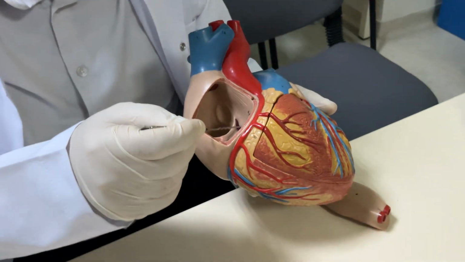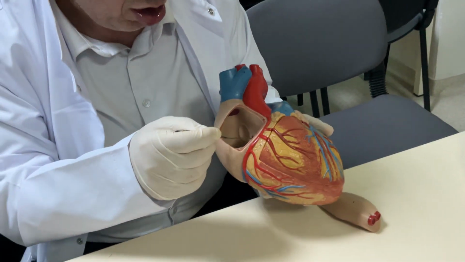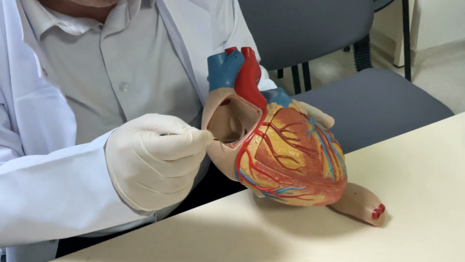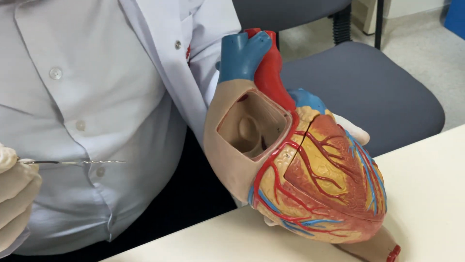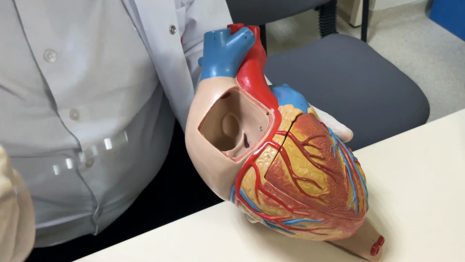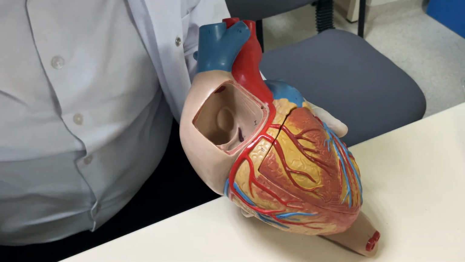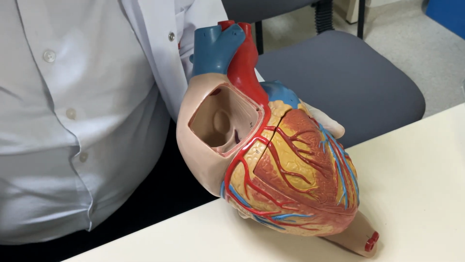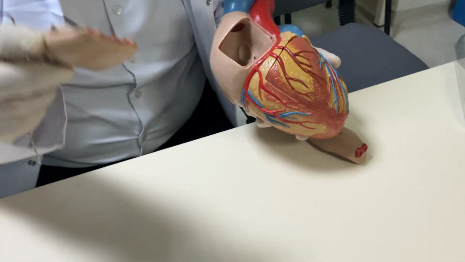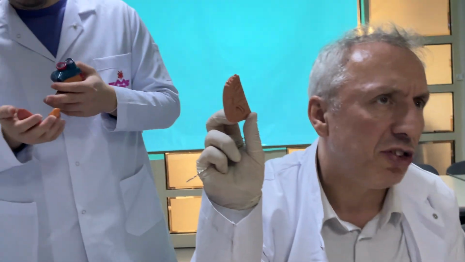It is the opening of the ostium for coronary sinus. Now, on the atrium proper, the main part of the right atrium, you have the pectinate muscles.